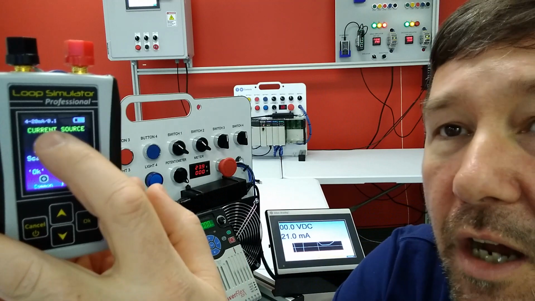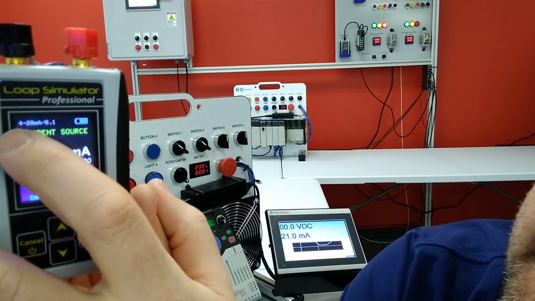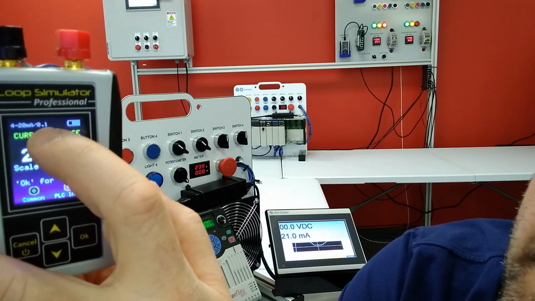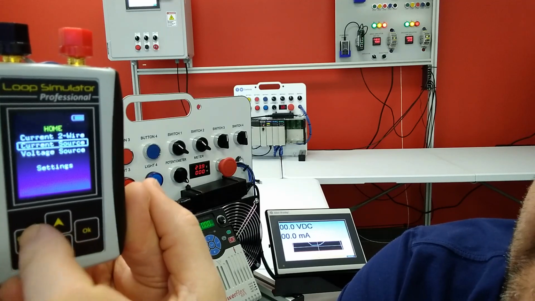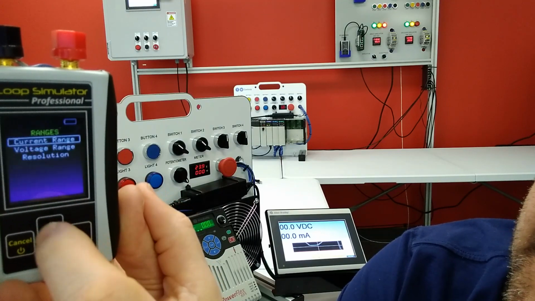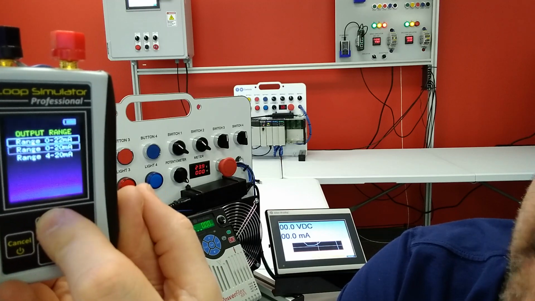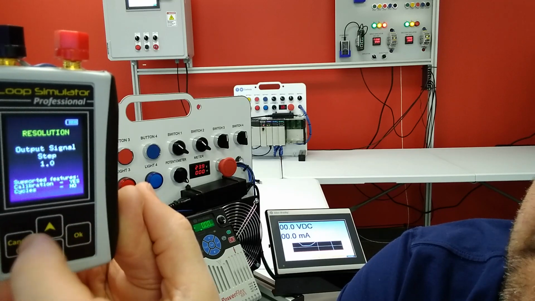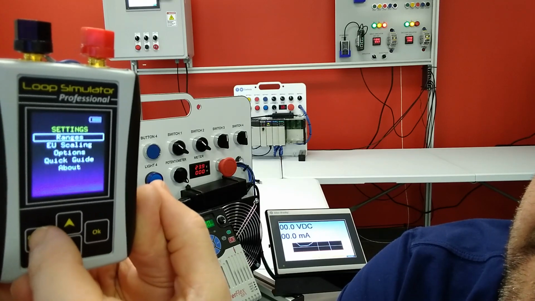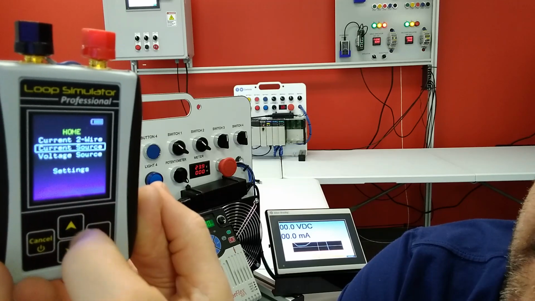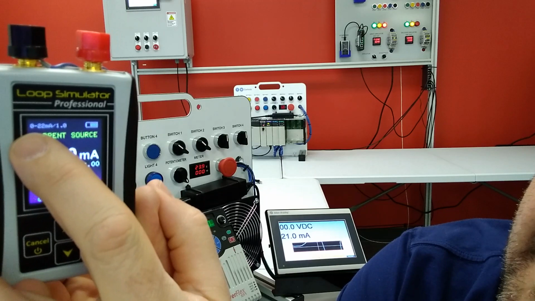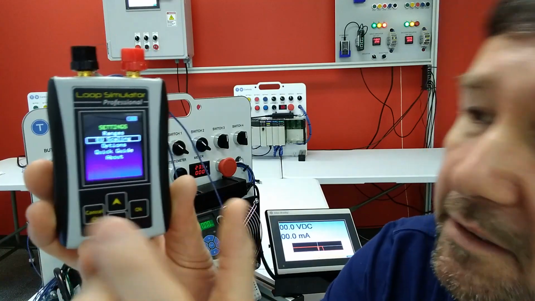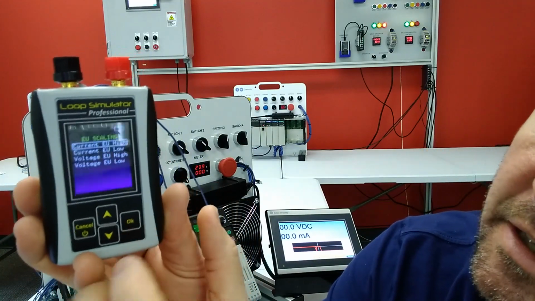Also, while in one of the simulation modes, in the top left, you can see your range. So right now we're in a 4 to 20 milliamp range, and we're at 0.1 resolution. If we just go back to settings and ranges, first we're going to change our current range back to 22 milliamp, and we're going to change our resolution back to 1. Now when we go into a simulation mode, in the top left it's going to say 0 to 22 milliamp and 1 unit increments. Now let's go to the EU scaling, or engineering unit scaling.